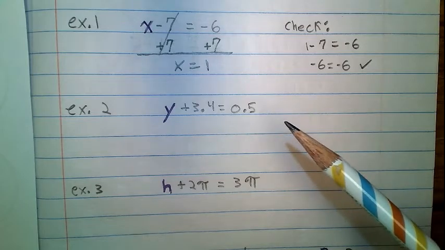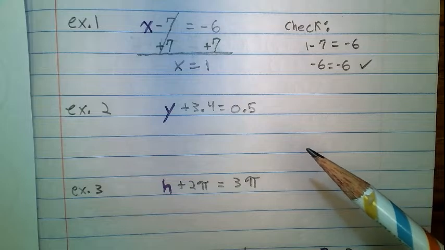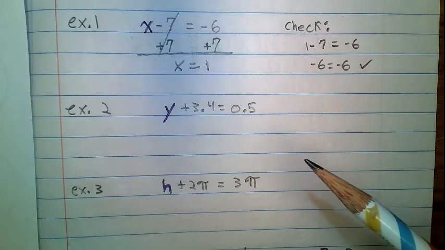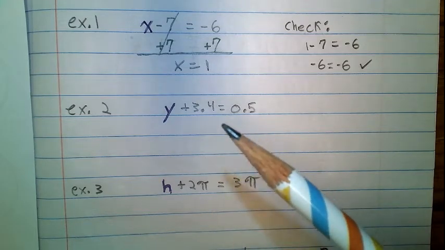Now you can check for these simple one-step equations. Sometimes you don't have to. You definitely want to check when you start to get to multiple step equations and equations with variables on both sides, because there are more steps and more opportunities to make mistakes. So let's move on to example 2.